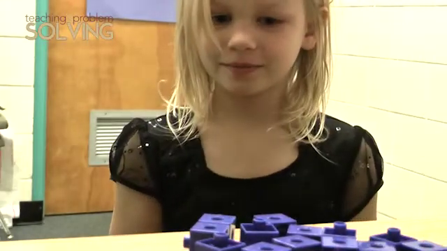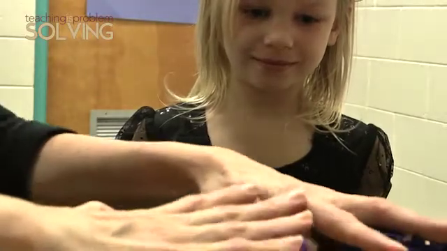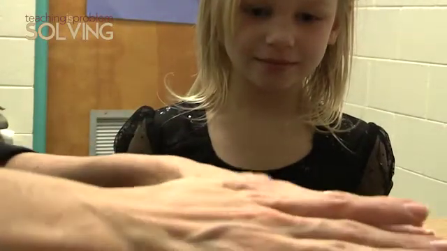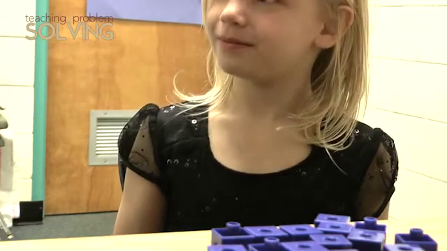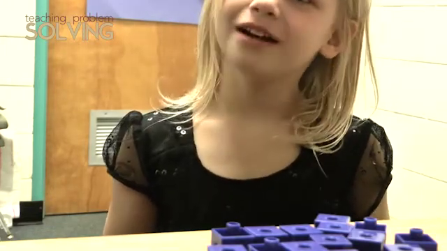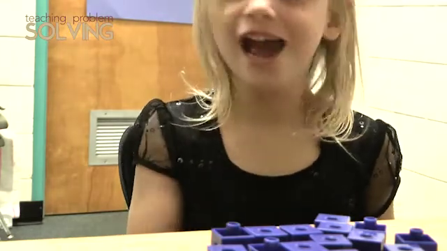Okay, how many are here? 14. Okay, if I took these and I mixed them up, I'm not going to add any or take any away. Do you know how many are here? 14. Still 14? How did you know? Because you didn't take any away.